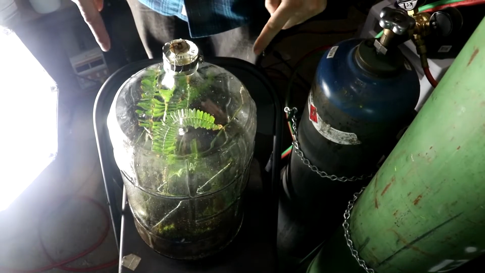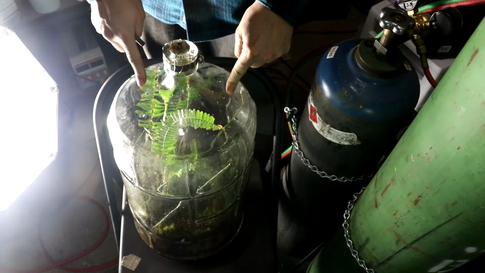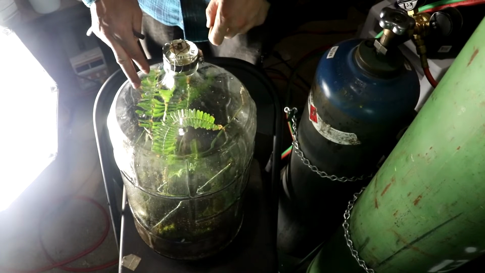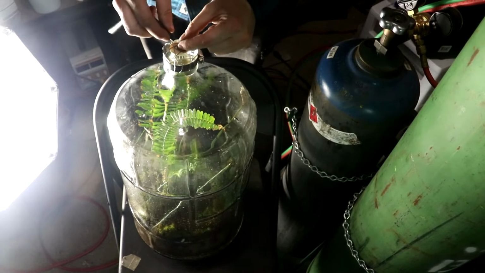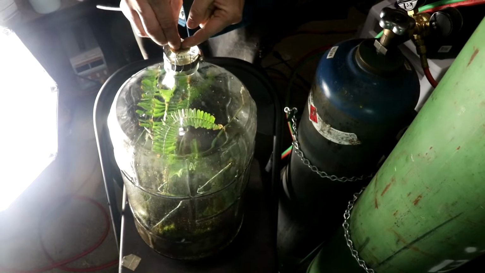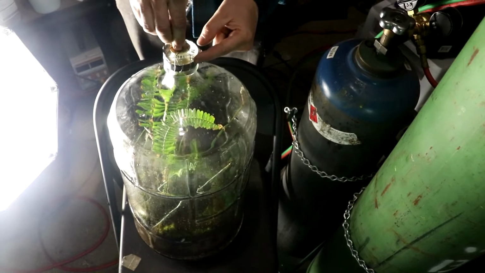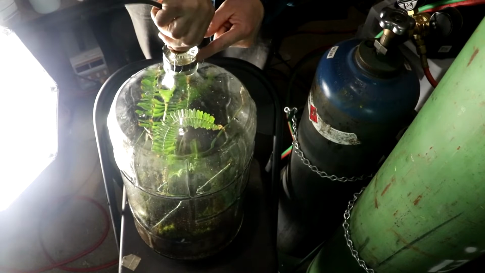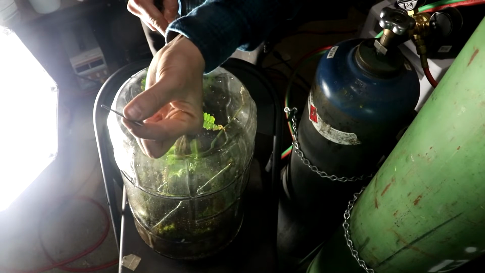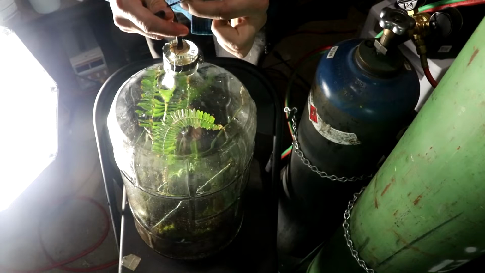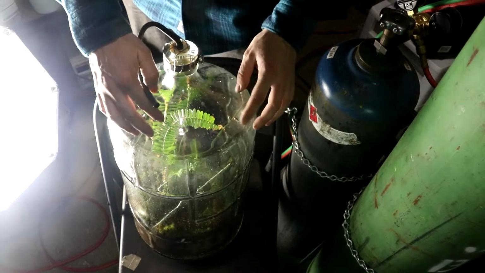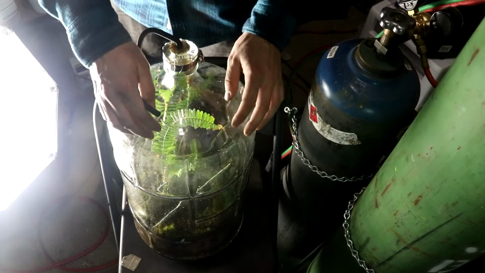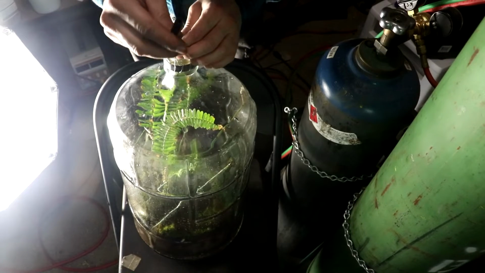Anyway, to get the atmosphere in the bottle the same as it would have been during the Carboniferous, we need to add some oxygen. So to do that, I'm going to just put this rubber hose over top of the Schroeder valve, kind of screw it on here. I need to be able to activate the valve, so I'm going to drop in a nail. Now, to account for the fact that I'm not at sea level, I need to pressurize the bottle a little bit with just normal air. For that, I'm just going to use my breath.